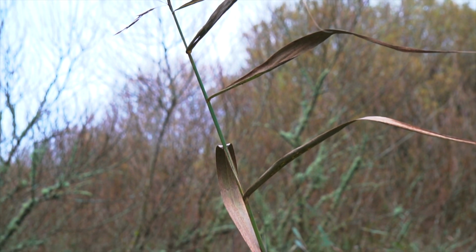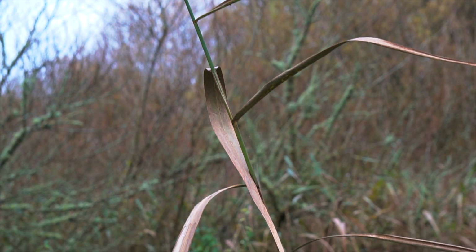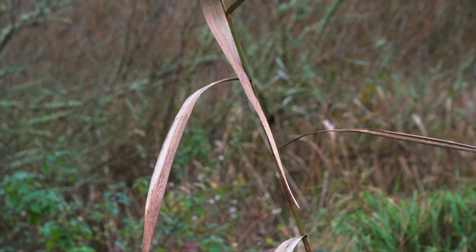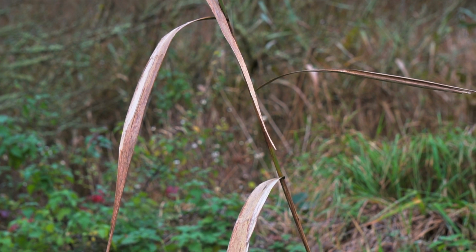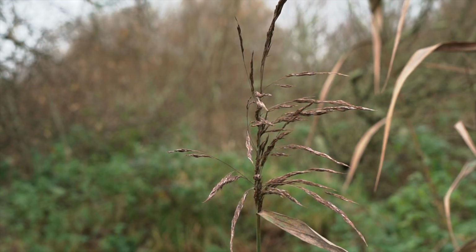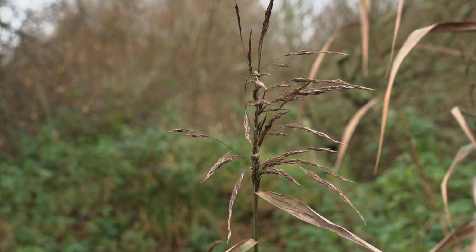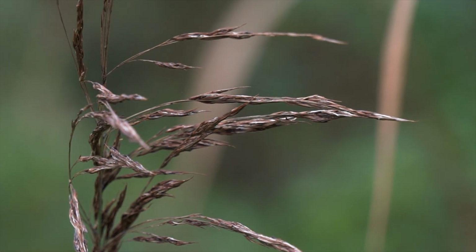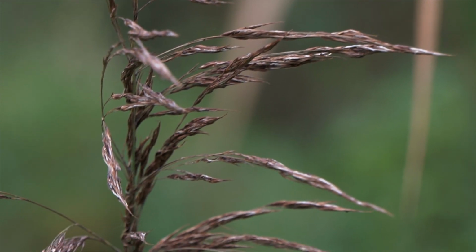The strong hollow stems transport oxygen to the roots growing in the mud, where there is a shortage of oxygen for the roots. The stems are interconnected by rhizomes, so air is transported down the old dead stems from last year to the growing roots and new shoots in spring.